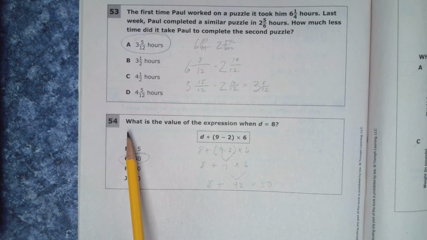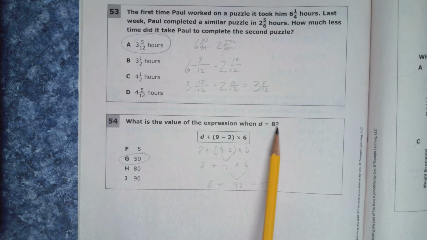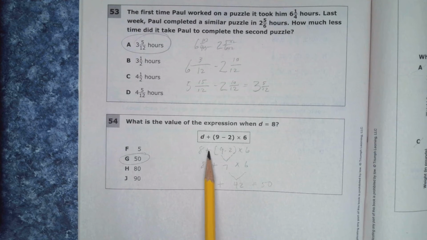Number 54. What is the value of the expression when D is equal to 8? So you need to substitute 8 in place of the letter D. So it becomes 8 plus, in parentheses, 9 minus 2, times 6. Now you need to use the order of operations. So you need to do what's in parentheses first. 9 minus 2, which is 7.